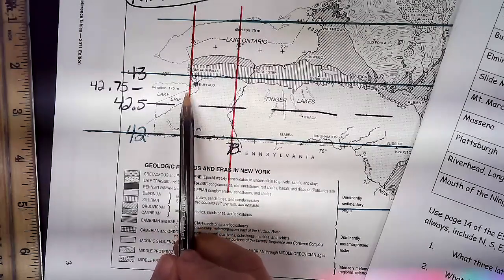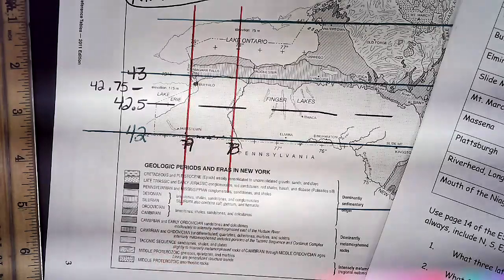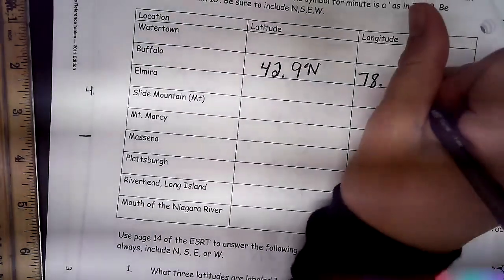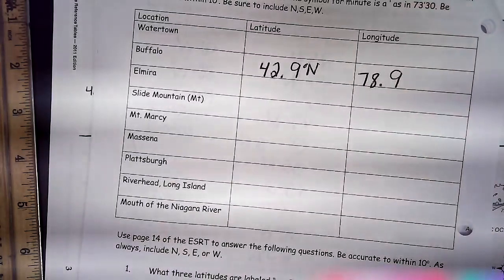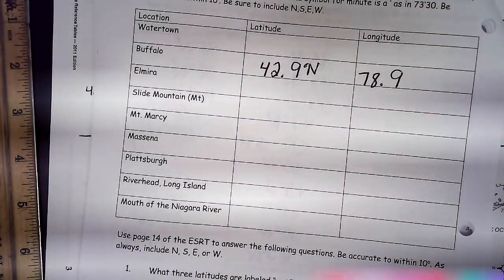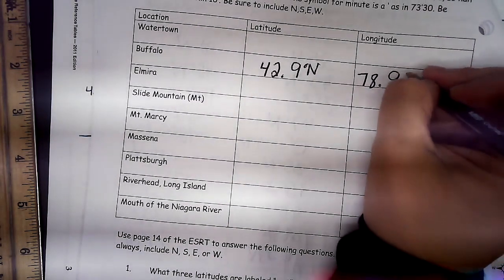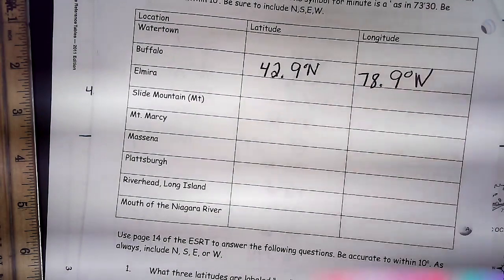It's pretty darn close, isn't it? I think it's really close. I agree. 0.9 sounds good. And what label does it get? Degrees what? West, degrees west.